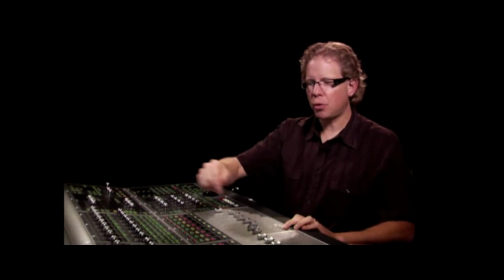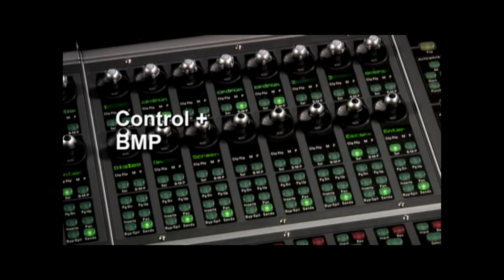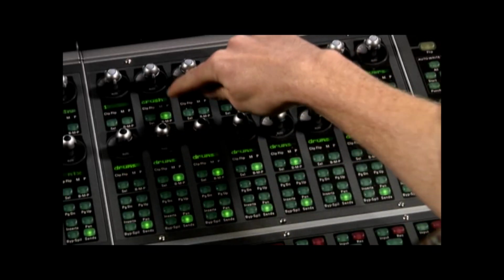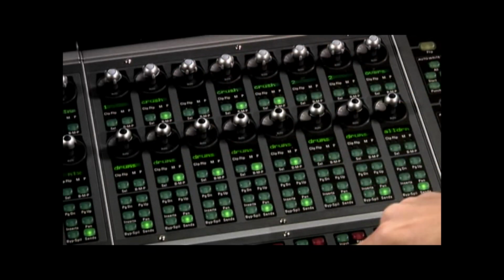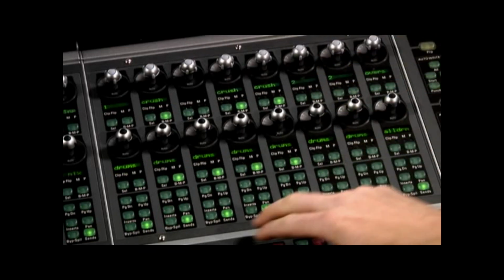I'm going to hold down the control modifier and press the BMP button, and I'd like to just call that crush. I think that's a little bit clearer that that is going to a bus that's going to be compressed or really limited, and we're going to blend that in with the clean. So now, once again, snare is going to crush and drums. Likewise, tom 1 and tom 2, they're going to crush and drums at the same time, okay?